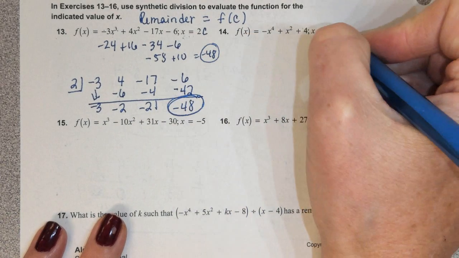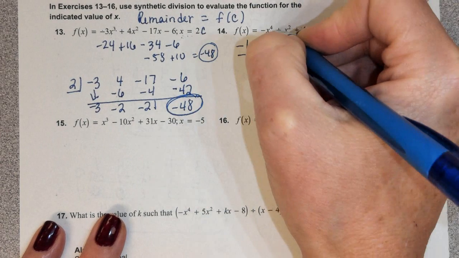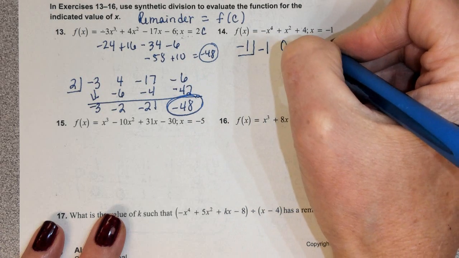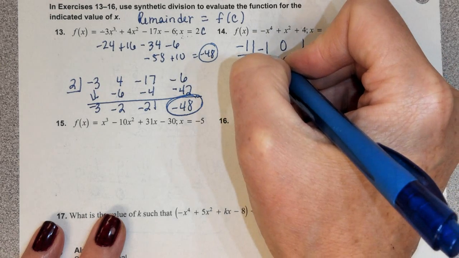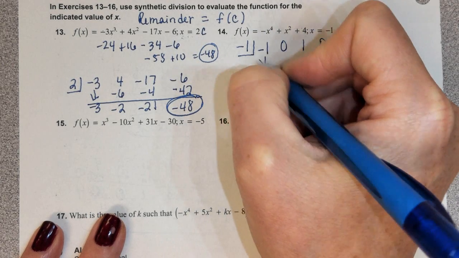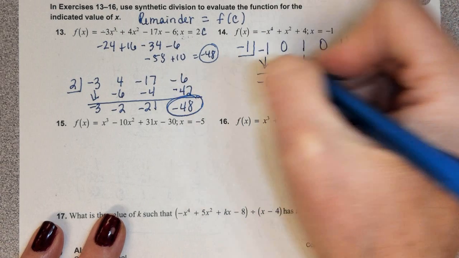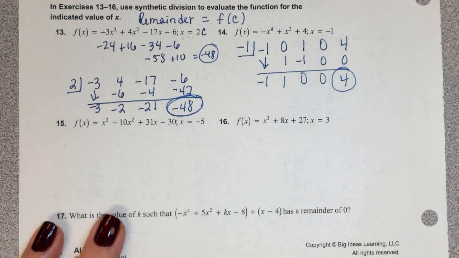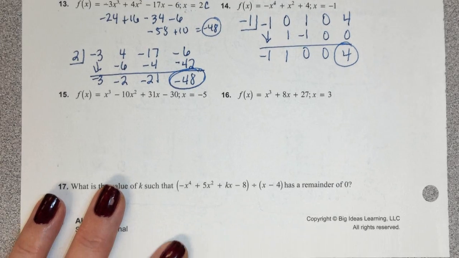Remember, they're already telling us our x value, so we don't have to set it equal to 0 anymore. We use the coefficients, negative 1, 0 for x to the third, 1 for x squared, 0 for x, 4 for the constant. Bring it down. Negative 1, that's 1, add. That's negative 1, add. That's 0, add. That's 0, add. And so the answer is 4. Okay? So that's how quick we can do it.